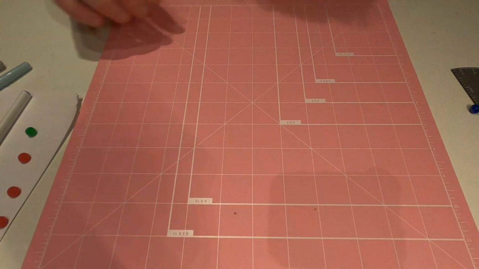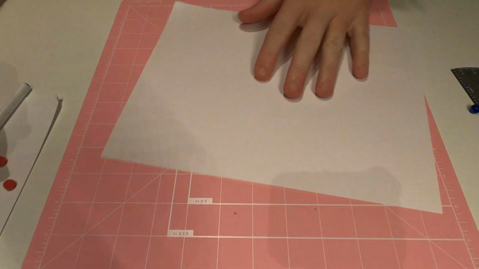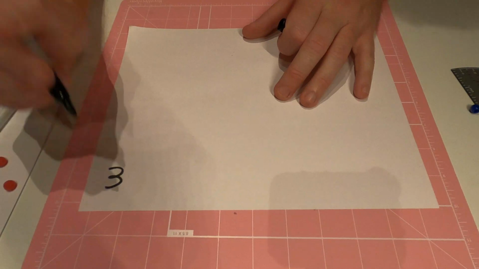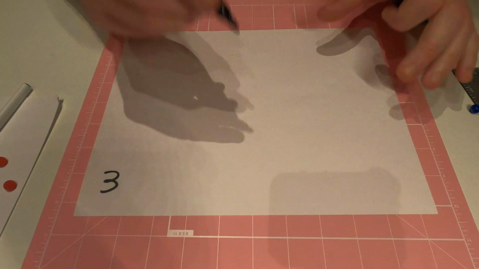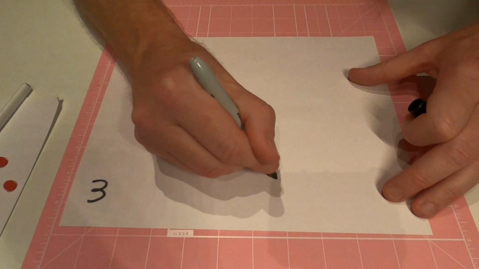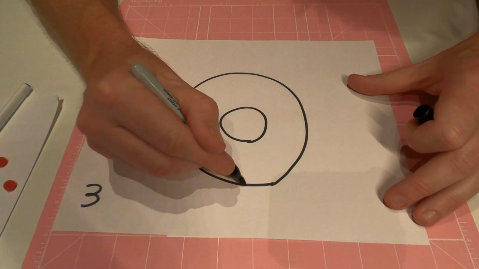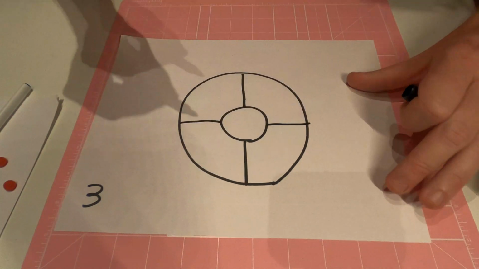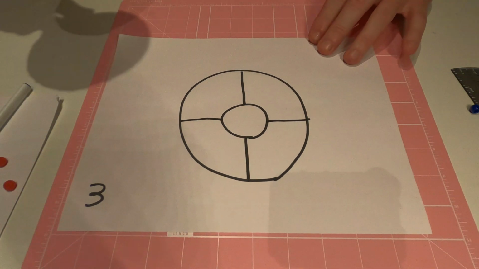Okay, let's do number 3. Go ahead and get a fresh piece of paper. That fresh piece of paper, and this is going to be number 3. And we're going to draw 2 circles. So draw a small circle. Again, see, I told you I'm just going to freehand it. Draw a larger circle. So you have a donut, and then just go zoop, zoop, zoop, and zoop. Again, sound effects are optional, but it does make it more fun when you draw. I do it all the time.